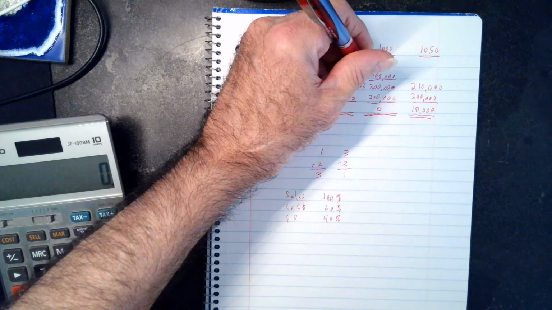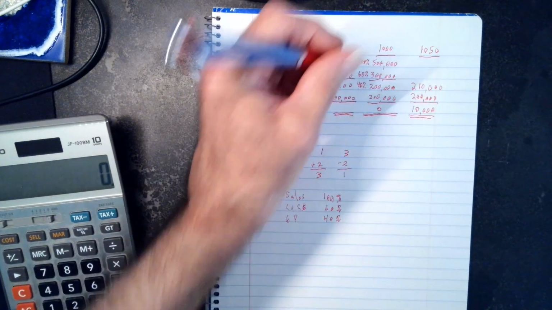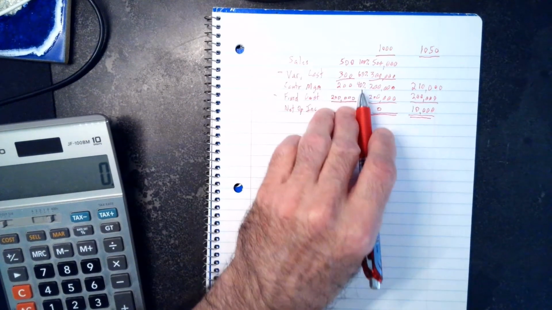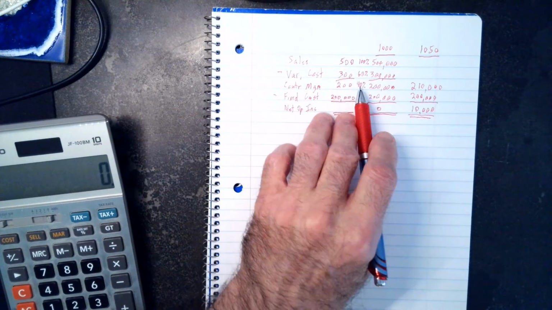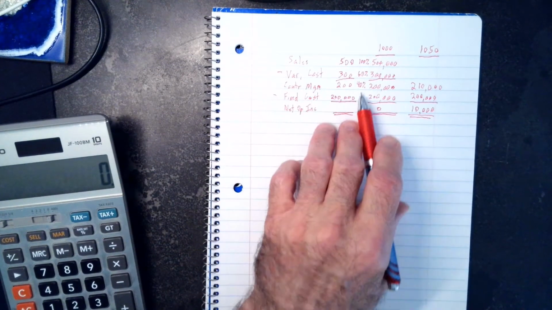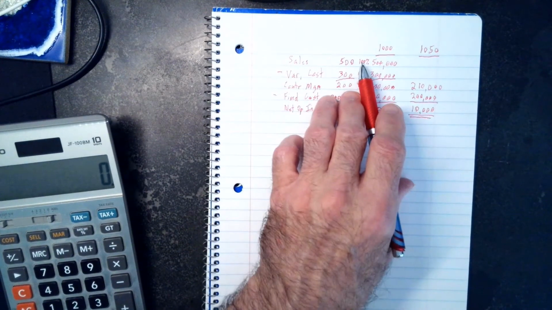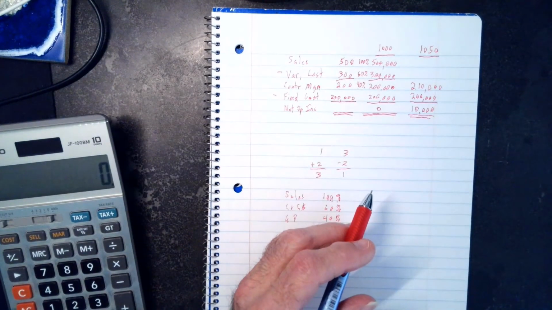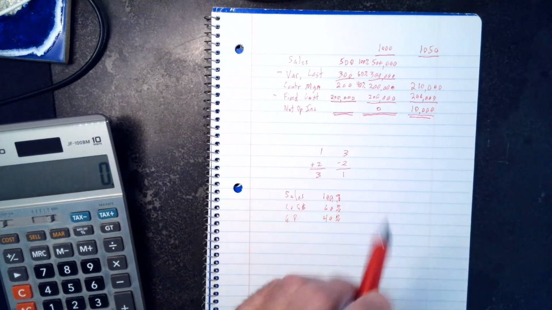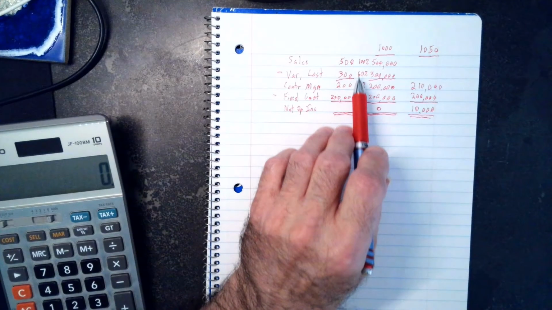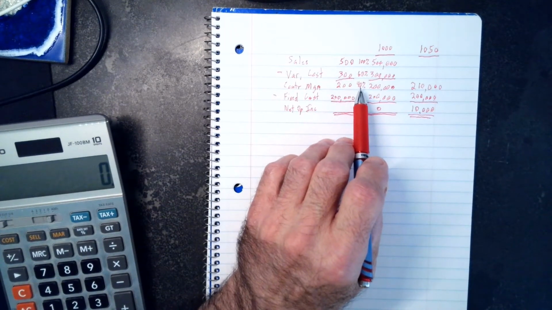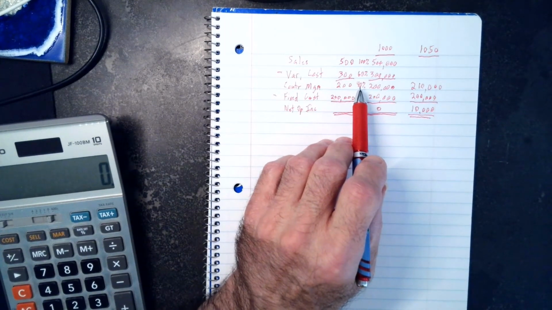And check it out, folks. 40% plus 60% equals 100%. These two, variable cost and contribution margin, the percentages are equal to 100%. So if you're calculating this and you come up with numbers that do not add to 100%, you better go back and look at it again because you did something wrong, okay?